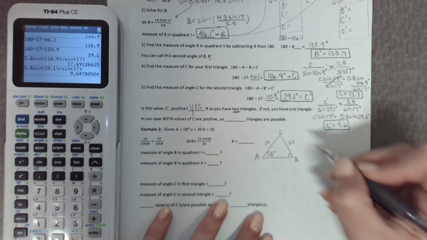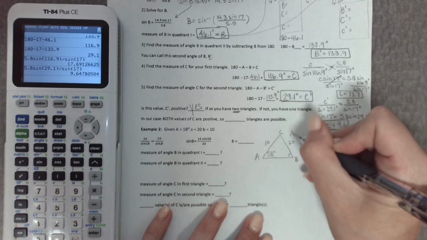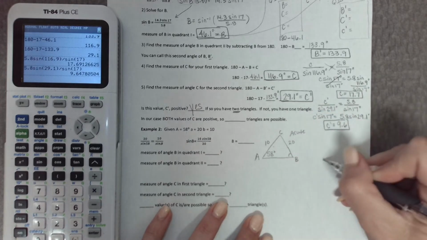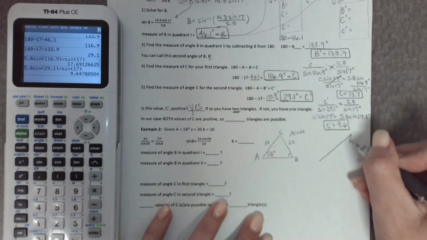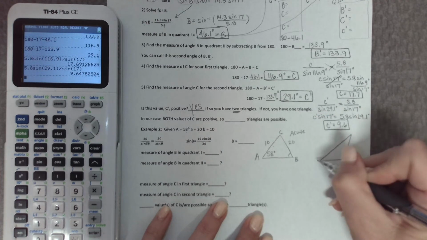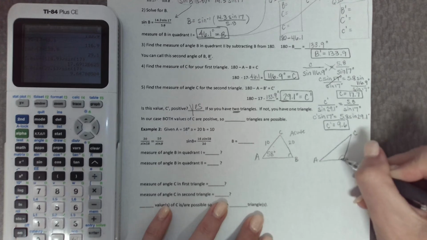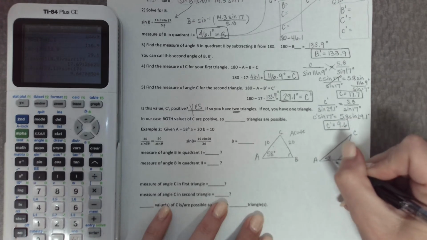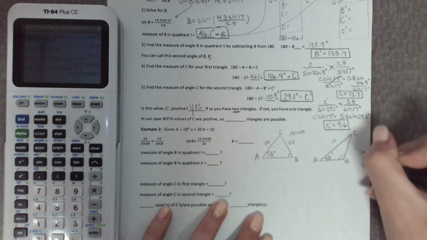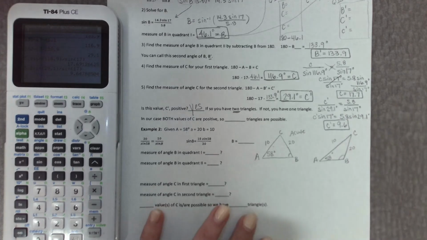So this is my acute triangle. And then my obtuse would look like this. Angle A, angle B, angle C. There's my obtuse B with the 58 here, the 10 here, and the 20 here.